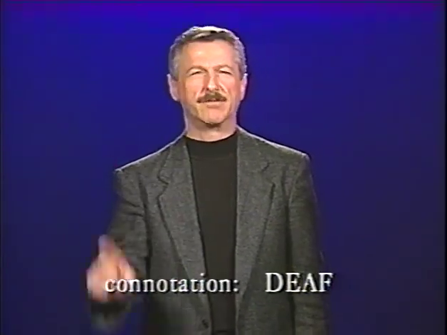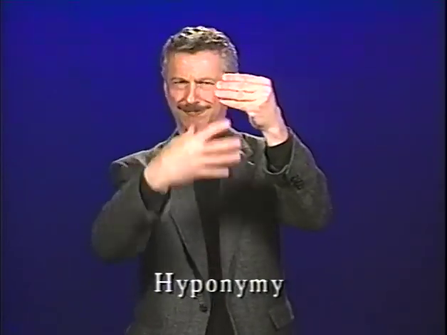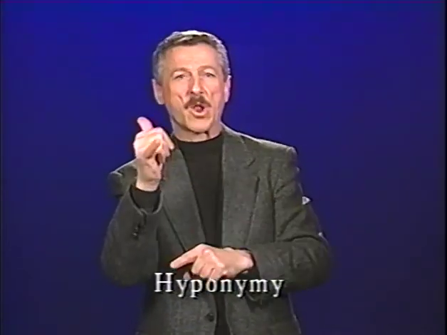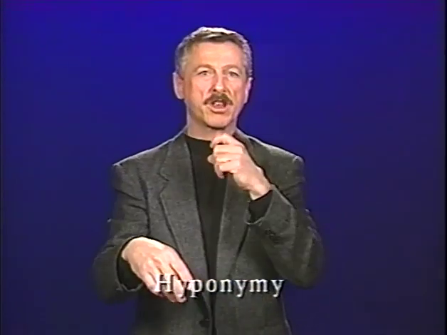Denotation deaf. Connotation deaf. The sign color is an inclusive sign that includes the meanings of color signs such as yellow, purple, blue, and red. Another is the term sign language, which incorporates the meanings of ASL, LSQ, and LIS. The concept of the sign hand is incorporated in the concept of the sign arm, but not vice versa.